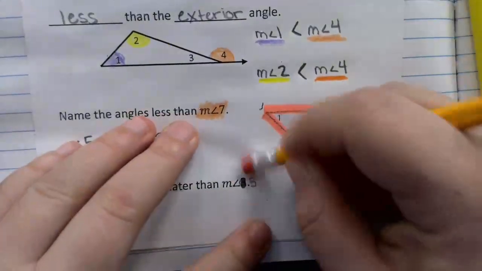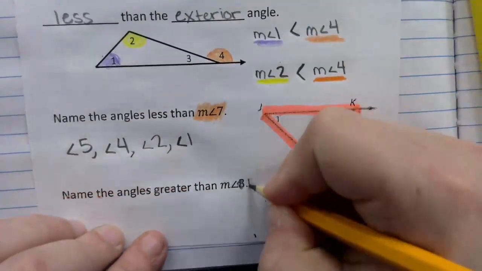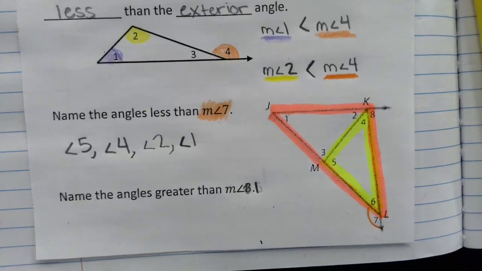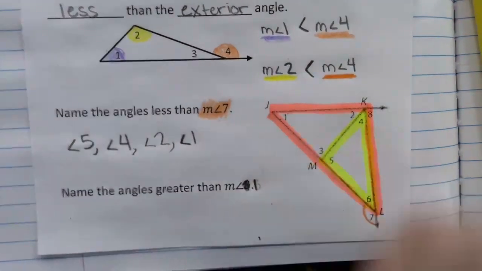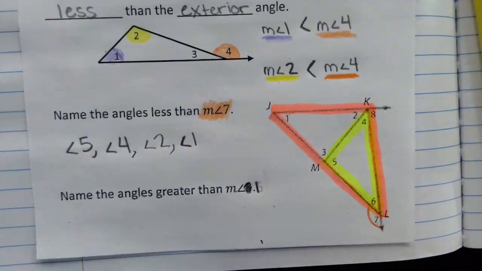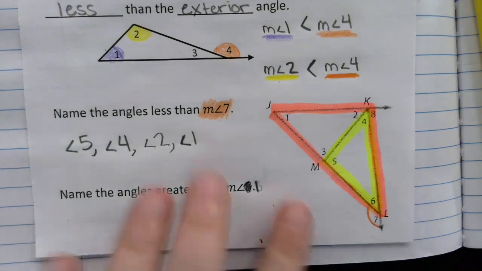Okay, can we change that to angle 1? Are you guys good with that? Sorry. Angle 1. 3 didn't work. There wouldn't be any that would work for 3, so then I was like, oh, we'll do angle 5. But we already talked about angle 5, so let's talk about angle 1. I'm sorry. I made a mistake on it the first time when I printed it, and I didn't think about it. All right.